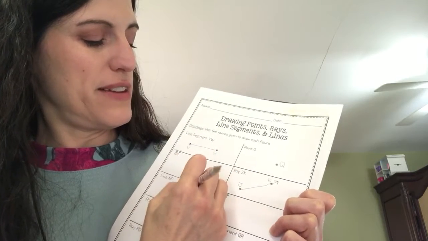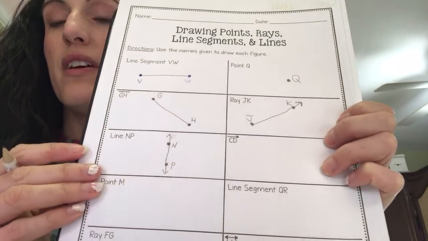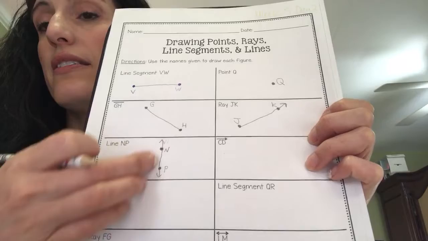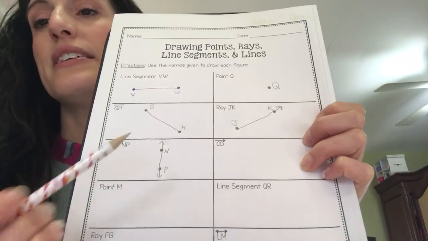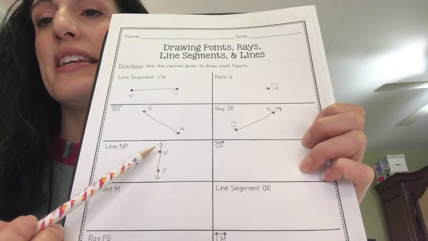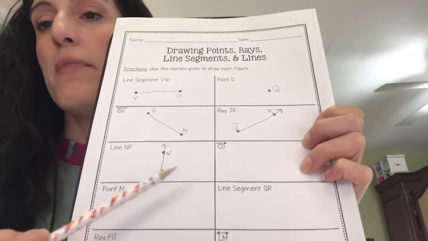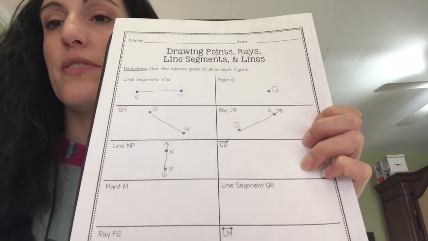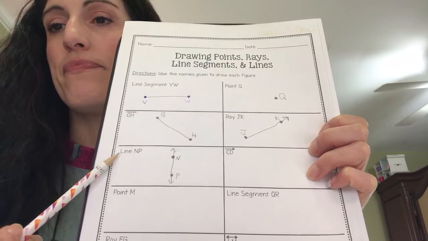Oops, I'm going to move my letter over a little bit so it doesn't look like it's in the arrow. That time I made mine go up and down. Okay, you can do that. And it still stands for line NP. You could have made it go across as well, but the arrows are sticking out. That's what makes it a line.